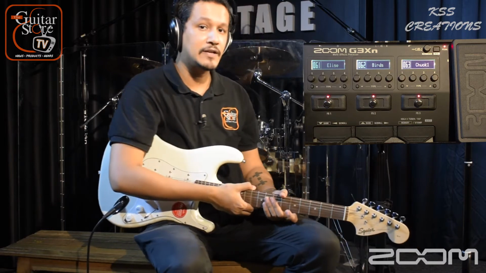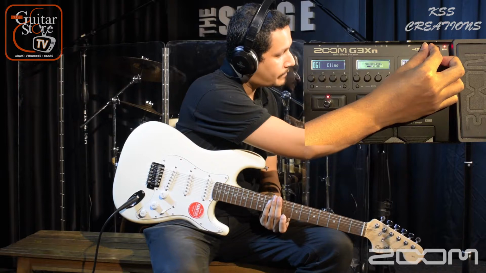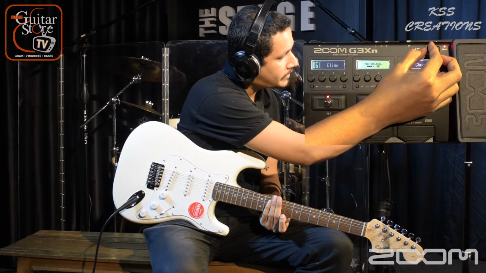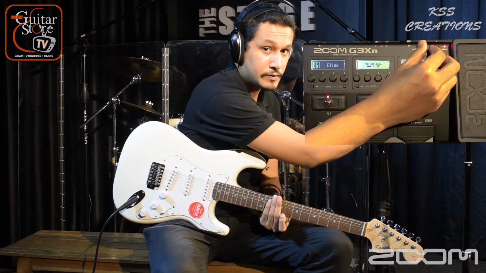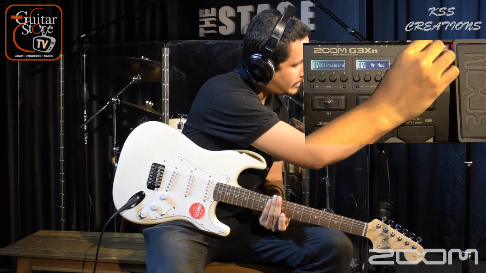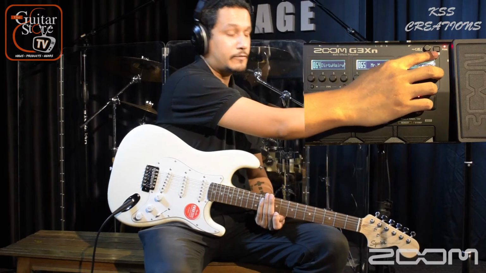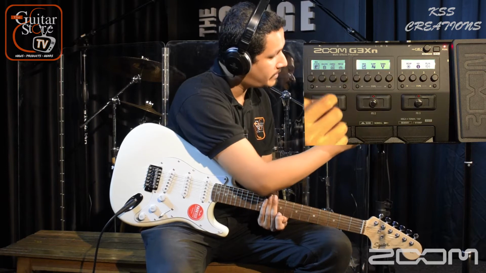I'm going to show you some of the functions this pedal has. Now, the first thing we'd like to look at is the volume function. As you can see, as I increase it, I'm adjusting the master volume. So this volume affects all the effects that you have built in. And on the right-hand side, you have the menu function. This gives you access to the menu.